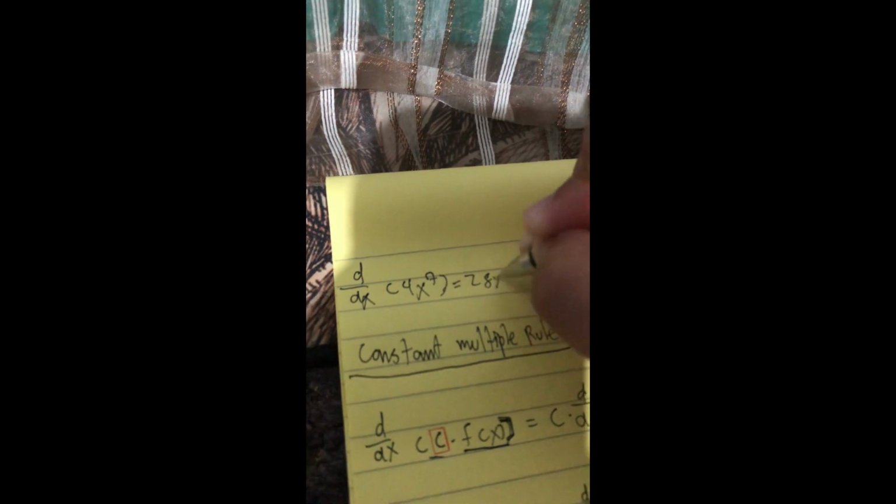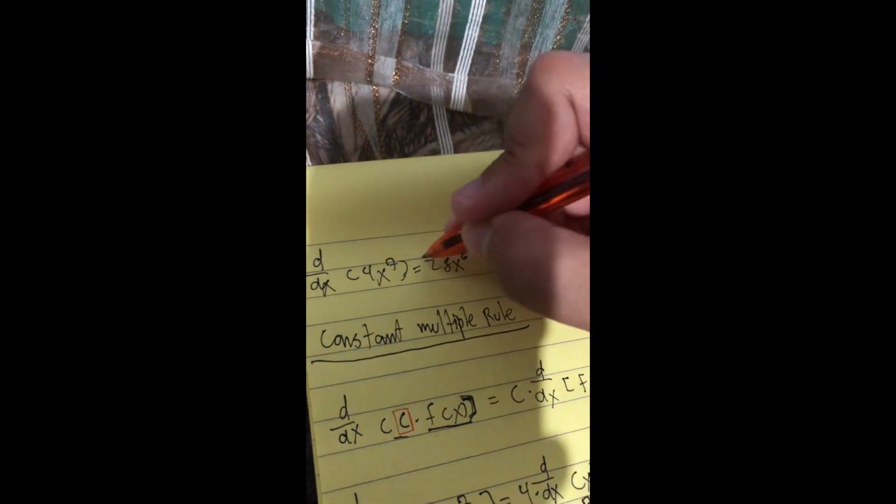So the answer here is 28x to the 6th power. That is the answer.